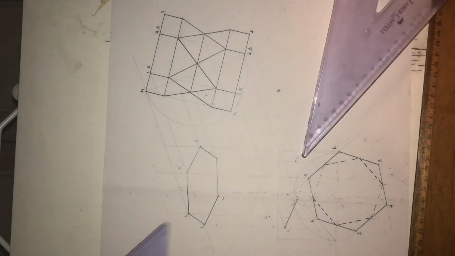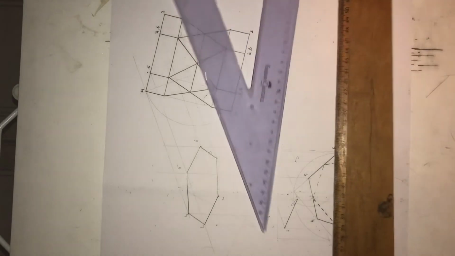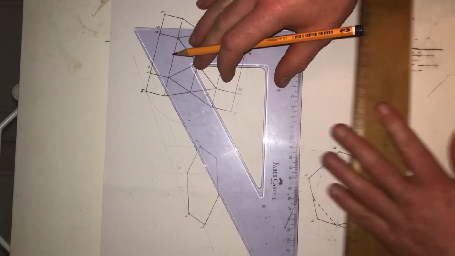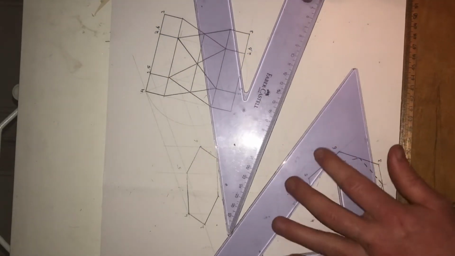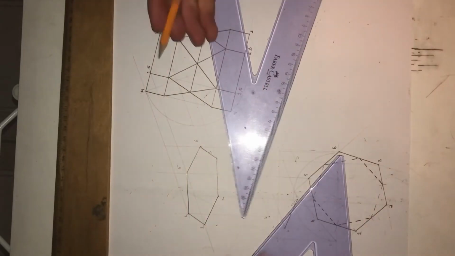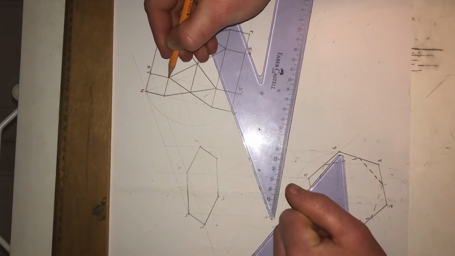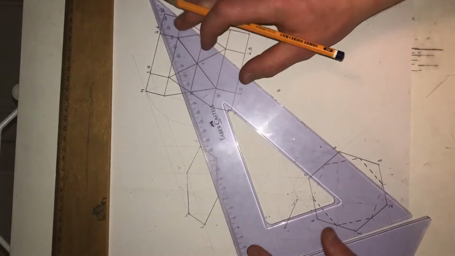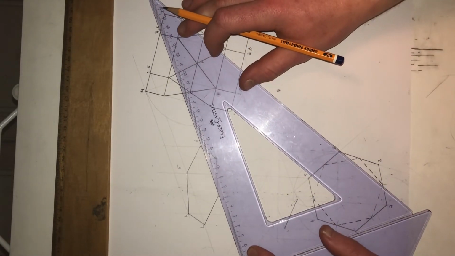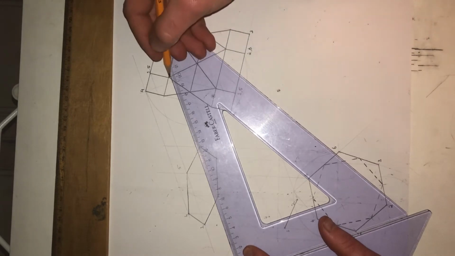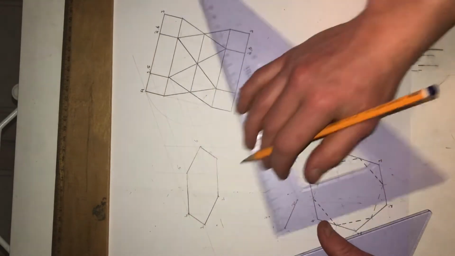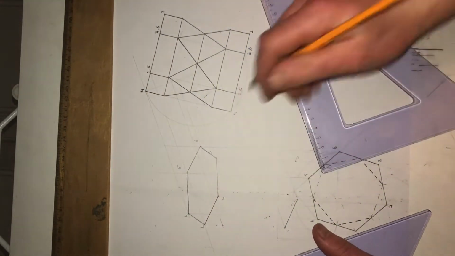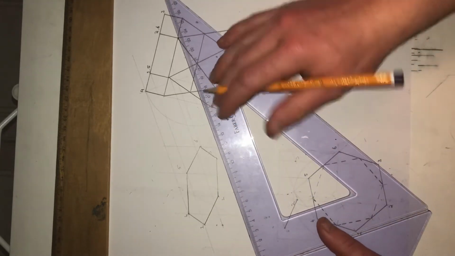Once again, it's just transferring of points. This is the part directly underneath 1 and 5, so we can bring this down to get the final heights of 1 and 5. So it's here. Do the same with 2 and 6.